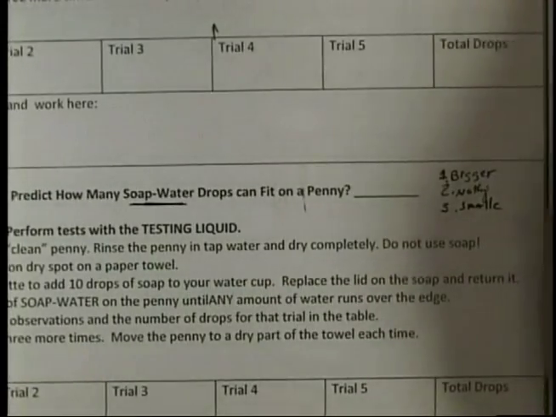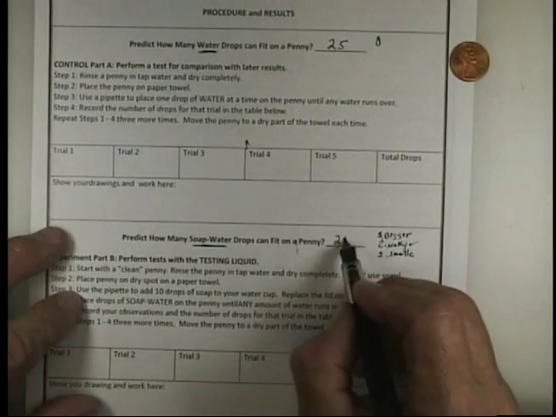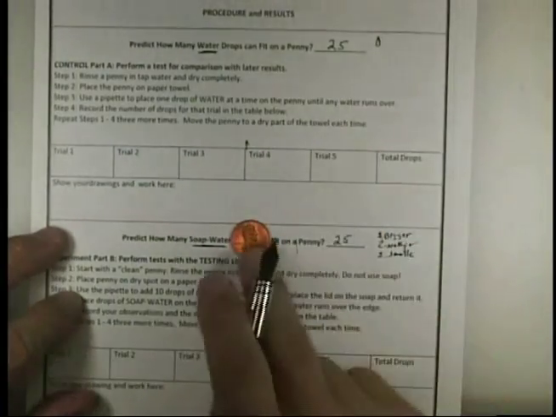So I think I'm going to go with nothing. I picked that as my hypothesis. So I don't know if soap will do anything, so I'm going to put the same number. But don't do what I said. Make your own prediction that matches your hypothesis. If you think soap will make bigger drops, put a bigger number. If you think soap is the same, put the same number. If you think adding soap to water makes the drops smaller and fall off the penny, put a smaller number. Go ahead and make your predictions. Okay, I think you've made your prediction that matches your hypothesis.